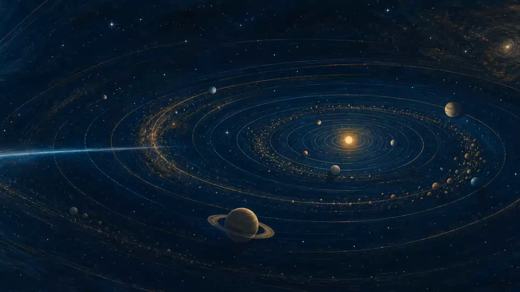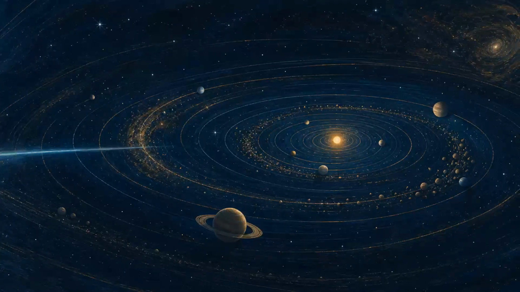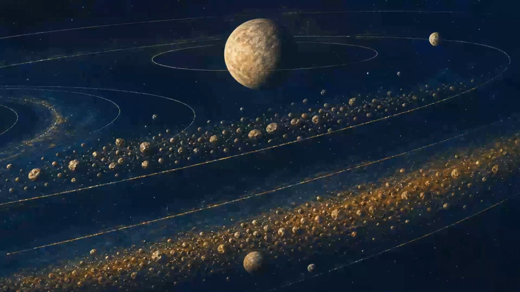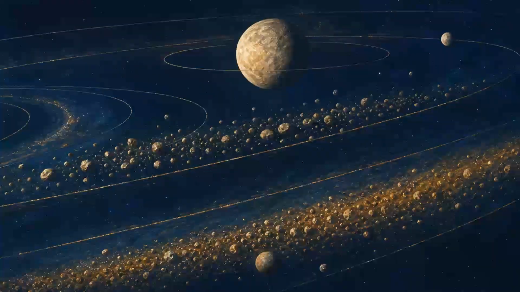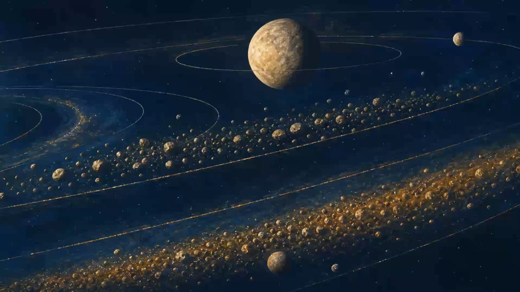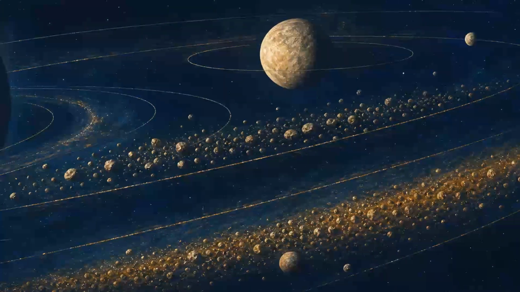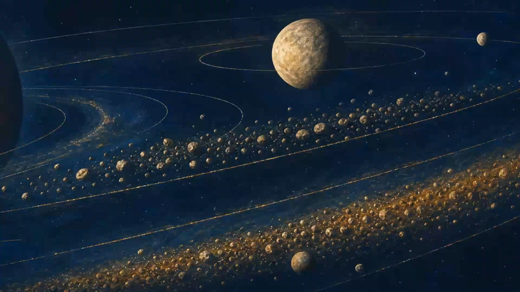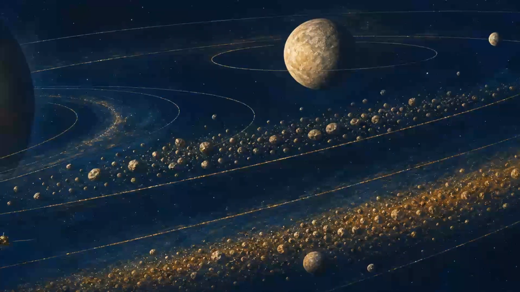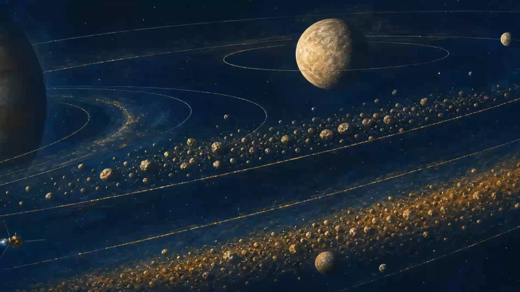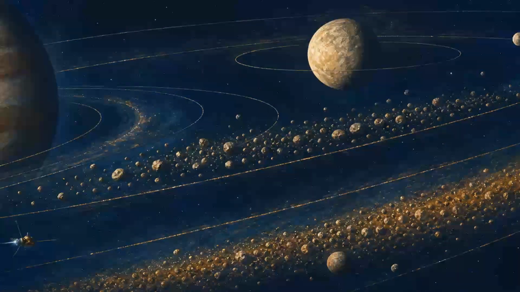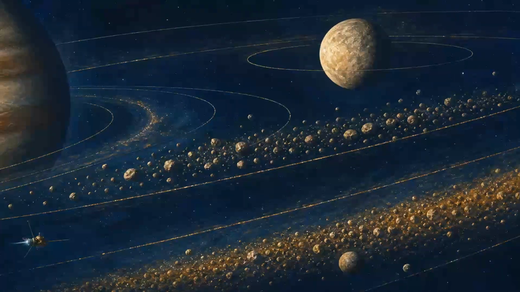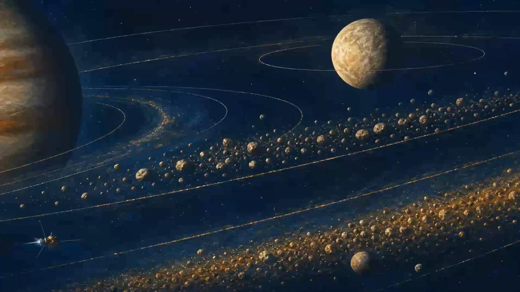4 rocky worlds occupy the bright inner region, yet even their smallest orbital gaps are measured in tens of millions of kilometers. We have talked about the Earth and Moon as a local pair separated by 384,400 kilometers, a distance that feels immense until the complete pair shrinks to 1 point on a solar system map.